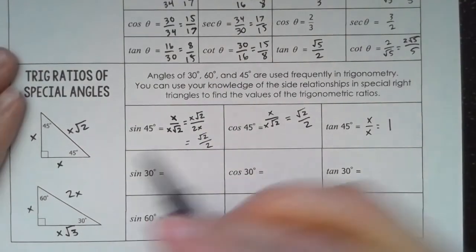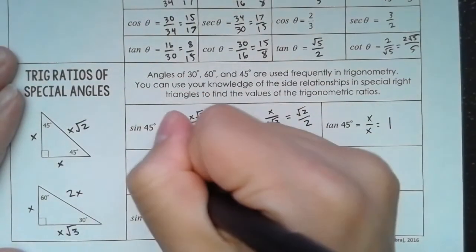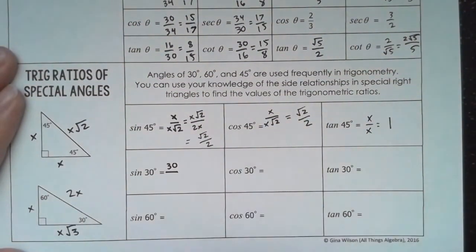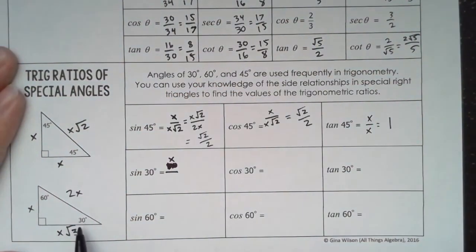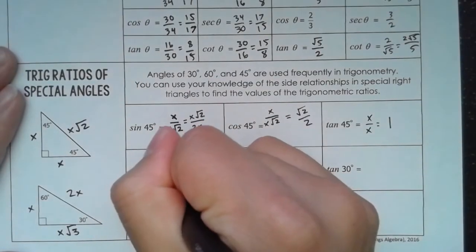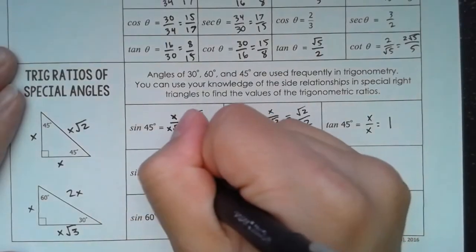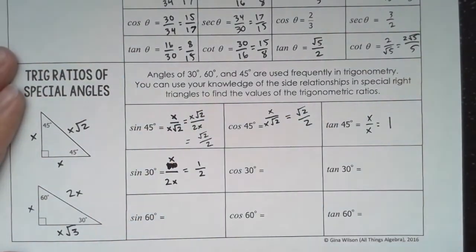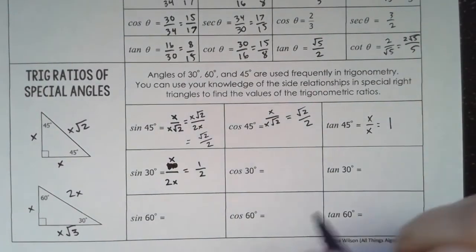Sine of 30, so we have to look at our bottom triangle here. Opposite over hypotenuse, so x over 2x, and then that simplifies to just 1 over 2. So sine of 30 is a half, and then you can check in your calculators that holds.